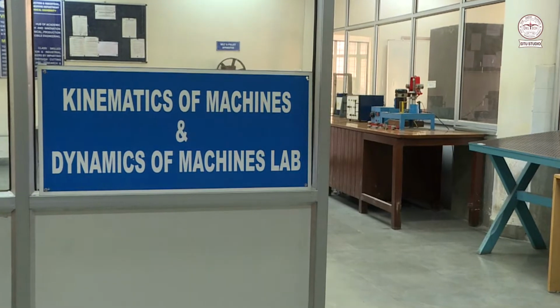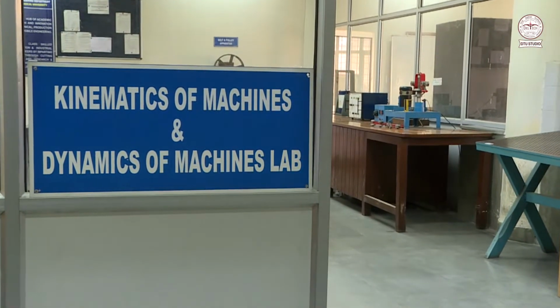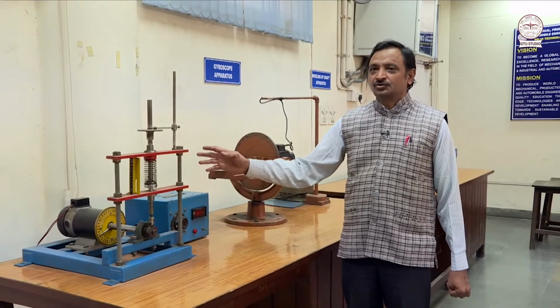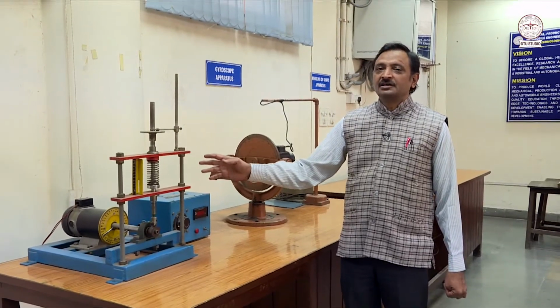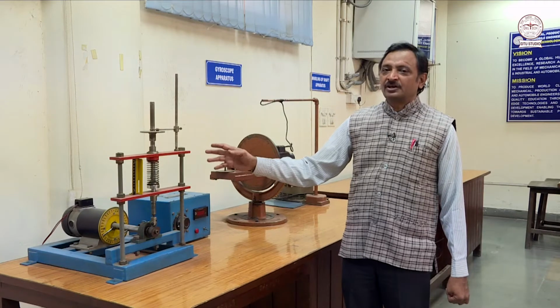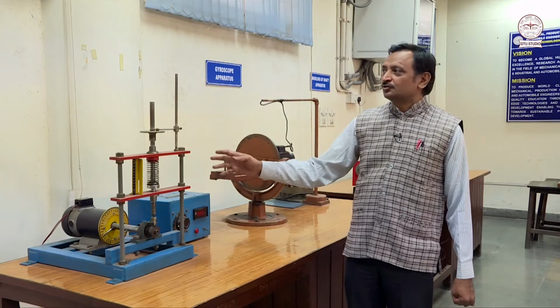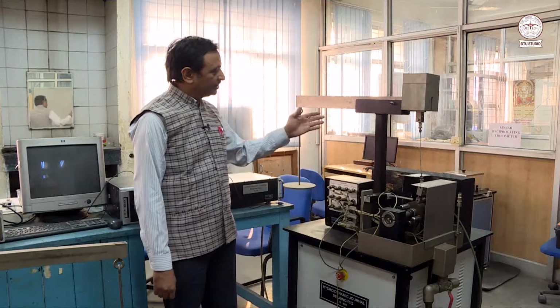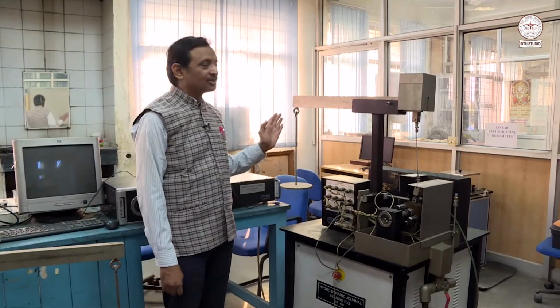I welcome you all in kinematics and dynamics of machines lab. Cam profile, that is, generally we are using in IC engine for opening of the valve and other resources. Here electronic vibrometer is there. This one is related to the hydrodynamic journal bearing.